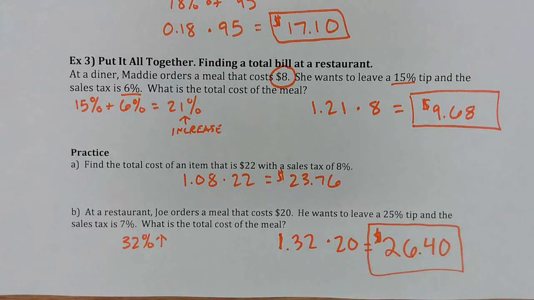And that is the application of percentages as a tax and a tip.